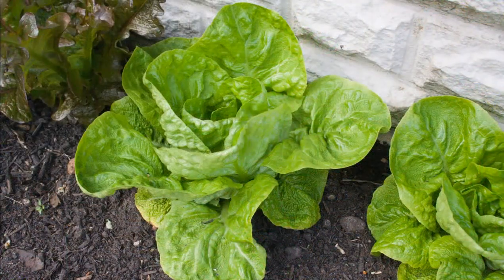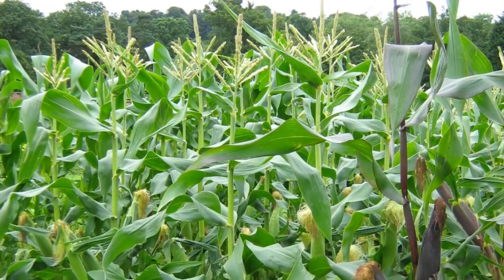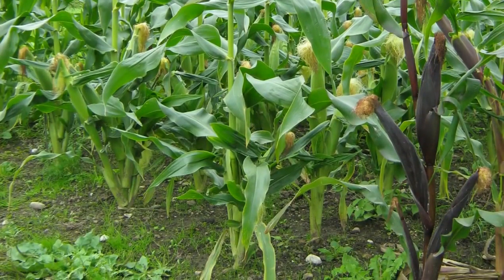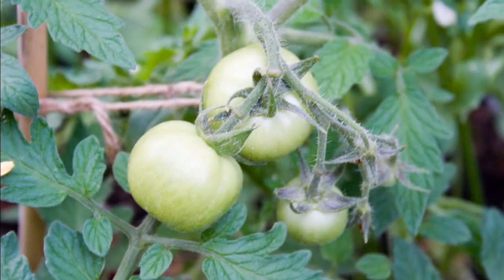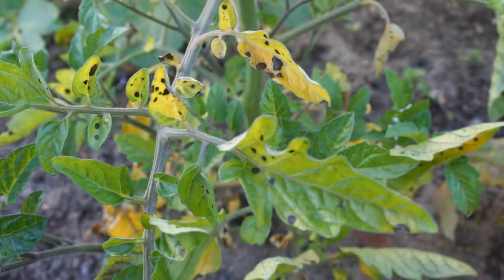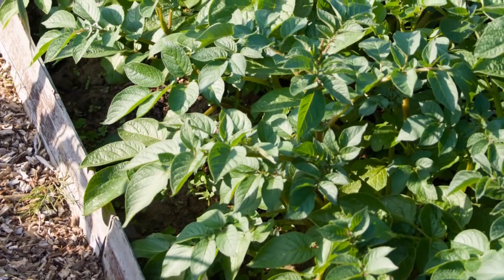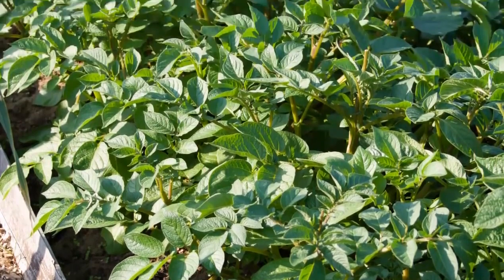Many salad crops are shallow-rooted, but other vegetables like potatoes and sweet corn have roots that extend deep into the soil to bring up nutrients from those layers. Because of this, growing the same vegetable in the same place year after year can lead to nutrient deficiency and poor growth.